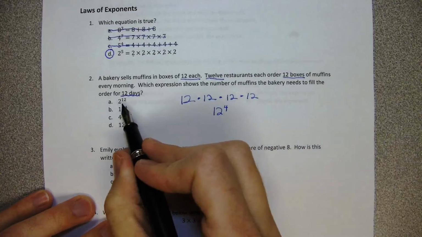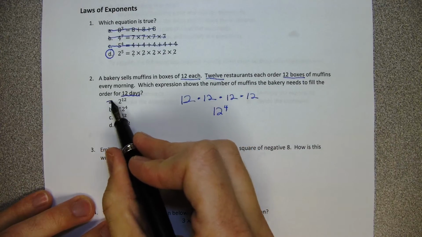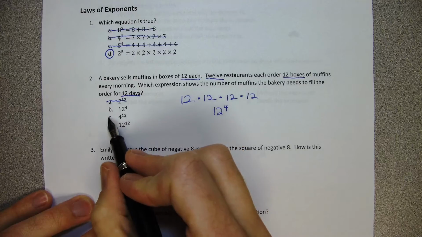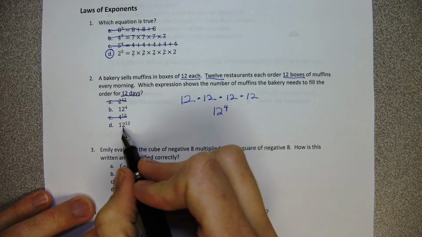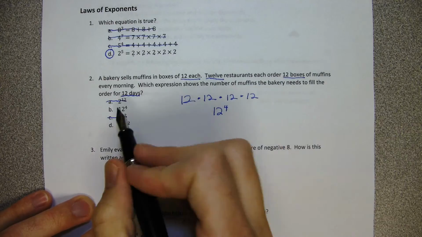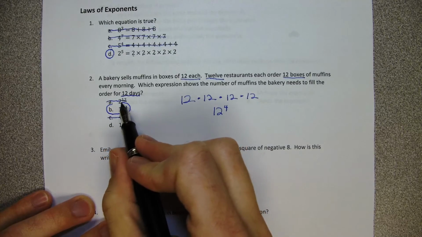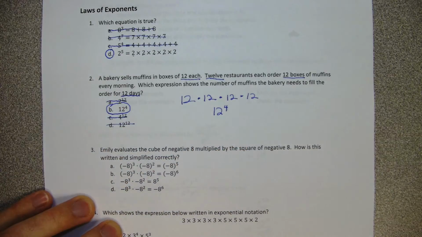So take a look. This first answer makes absolutely no sense. We're not in base 2. This answer makes no sense. We're not in base 4. We aren't taking it to the 12th power. We only had 4 of them, so B is the only answer that works. D doesn't work either. So again, it helps if you can eliminate things.